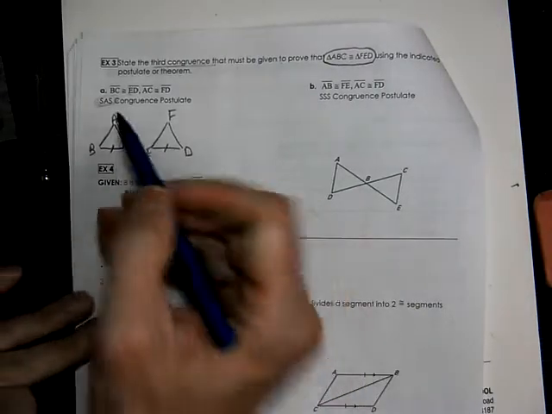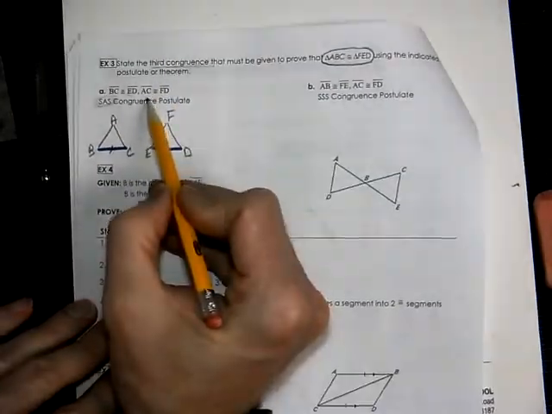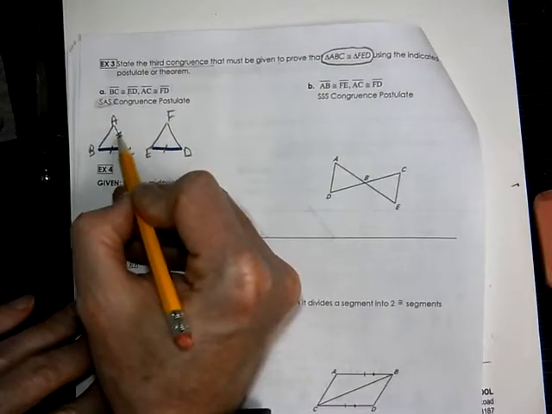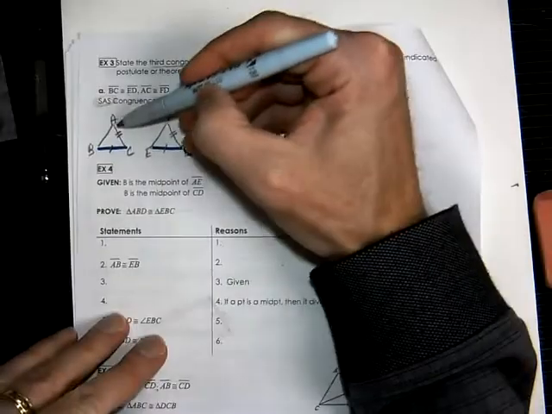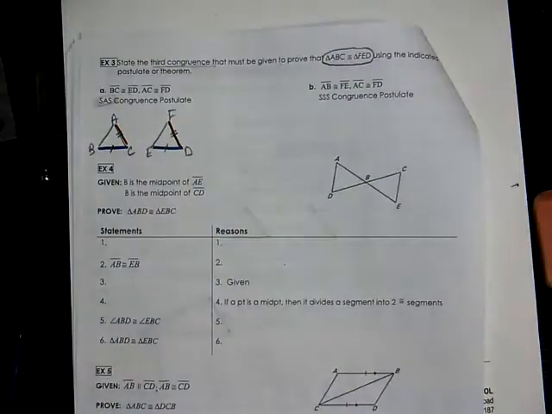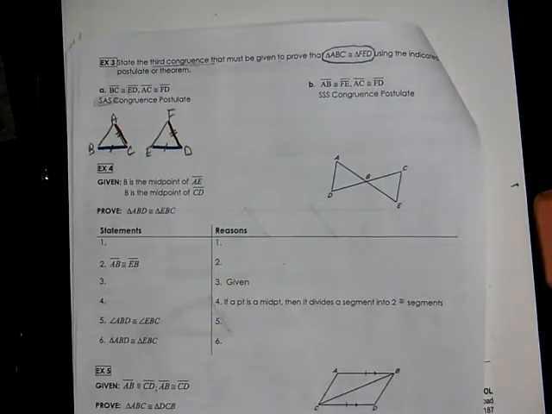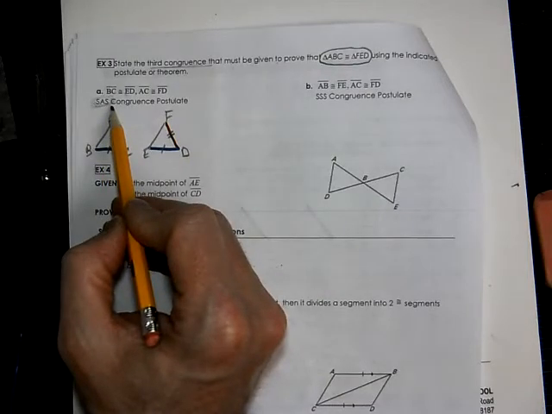So they could be considered our blue sides. Then I also am supposed to know that AC is congruent to FD. They both get 2 tick marks. Or we can consider them the red sides. I'm supposed to prove these triangles congruent by SAS.